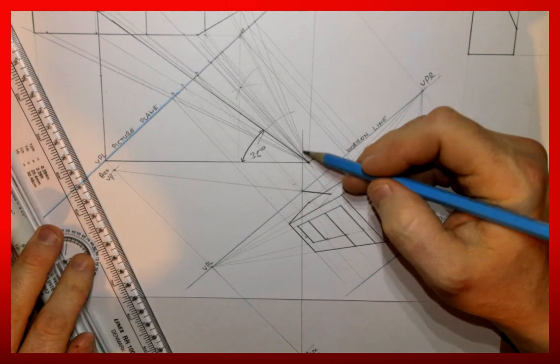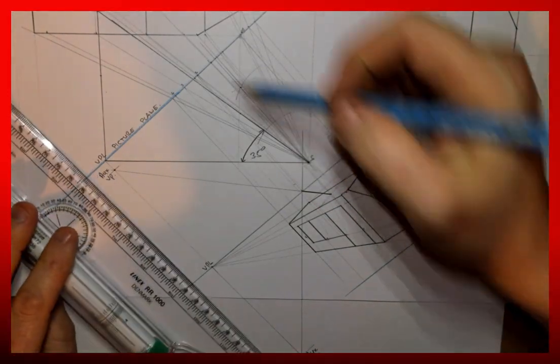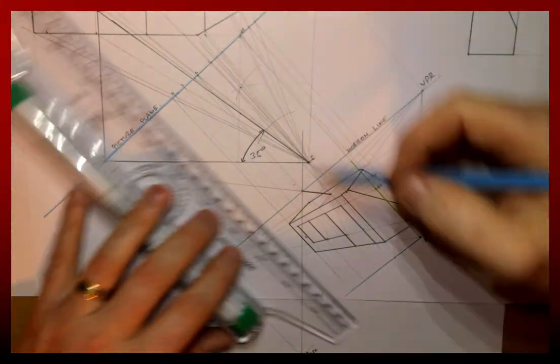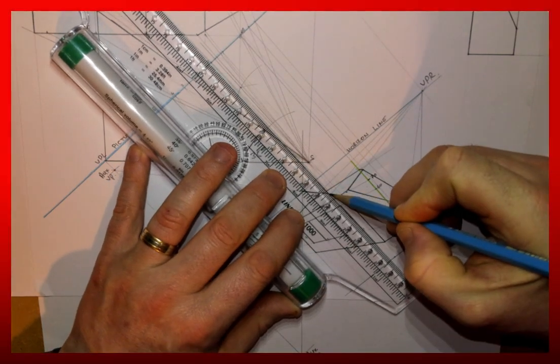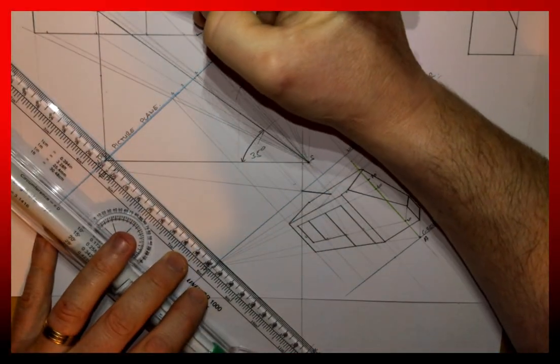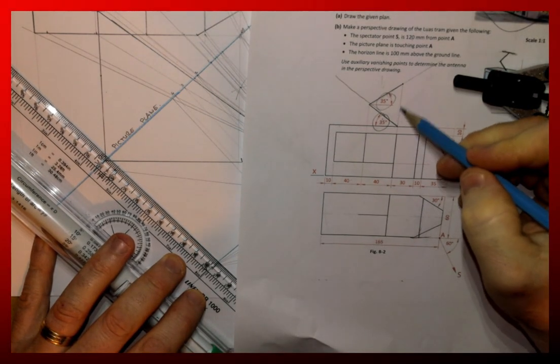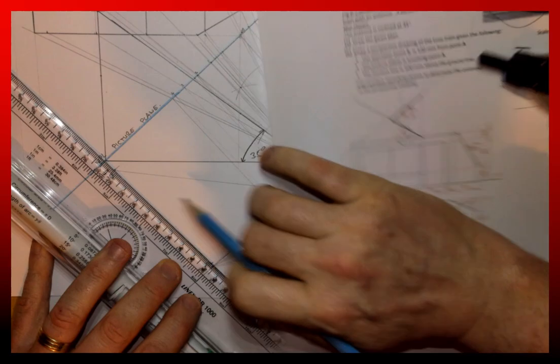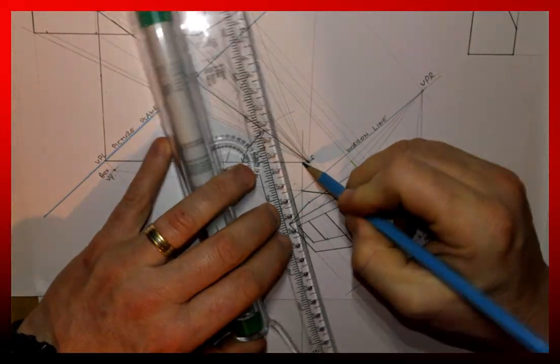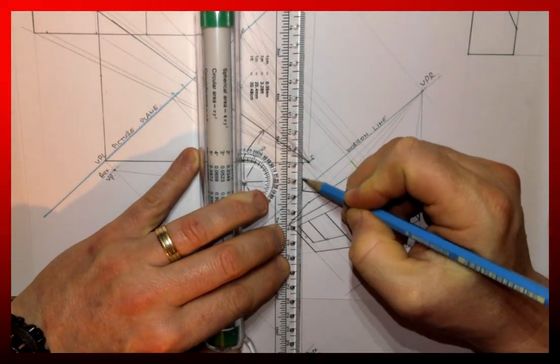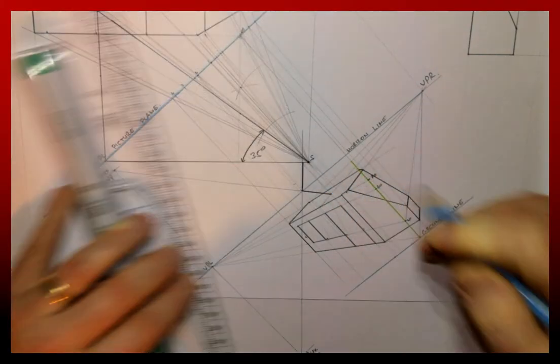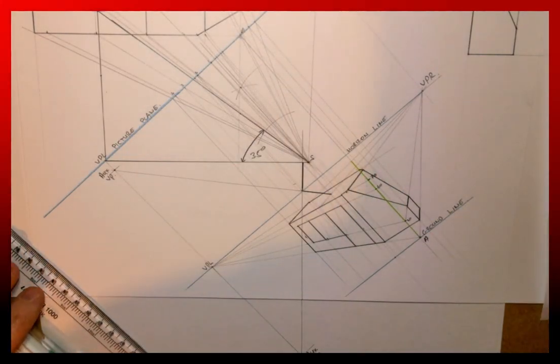So where does this aerial line stop? It stops directly above where that was there. So that point is directly above it. We can see that there in our elevation. It's directly above that. Drawn in, taking into account the auxiliary vanishing point.